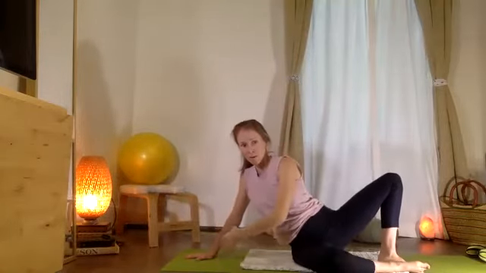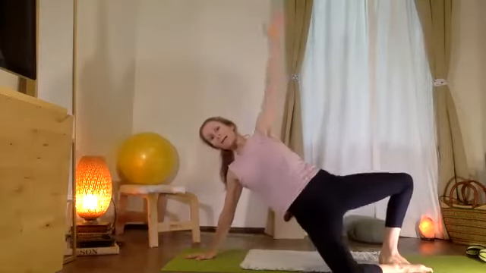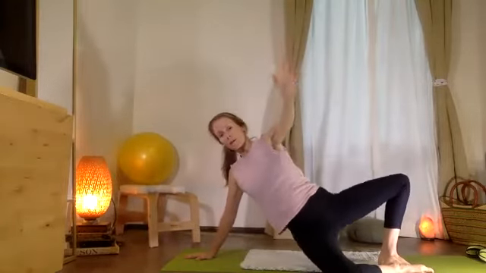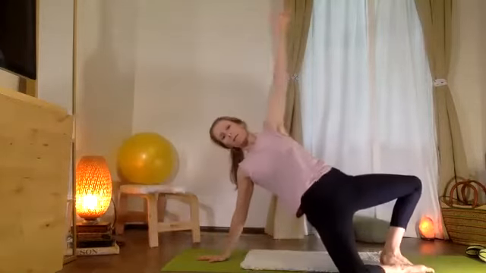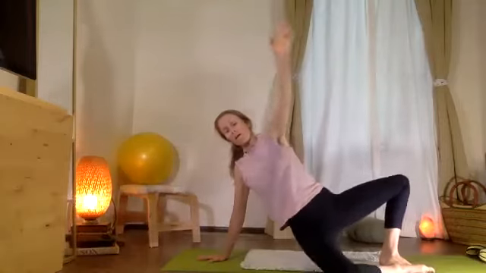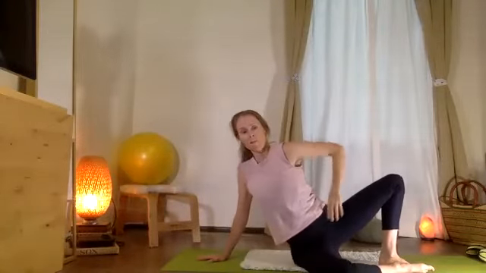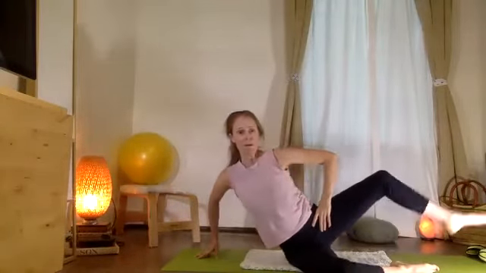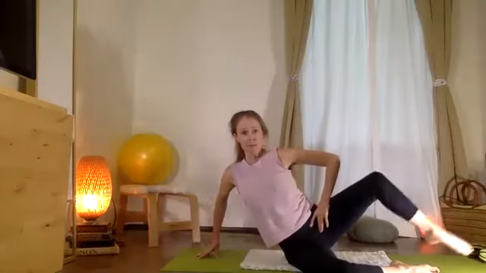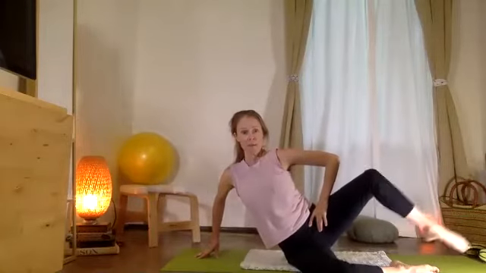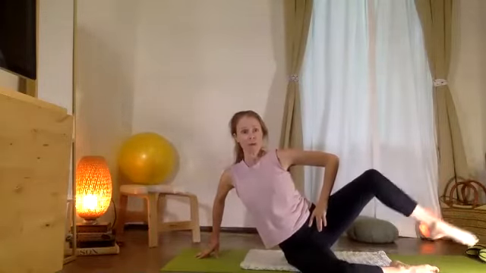So make this slow. Really control the weight as it lowers. Good. We're going to try that one more time. Exhaling to lift. Good. And then from here, we're going to pause. You're going to let the top leg extend from the knee. 5, 4, and 3, and 2, and 1.